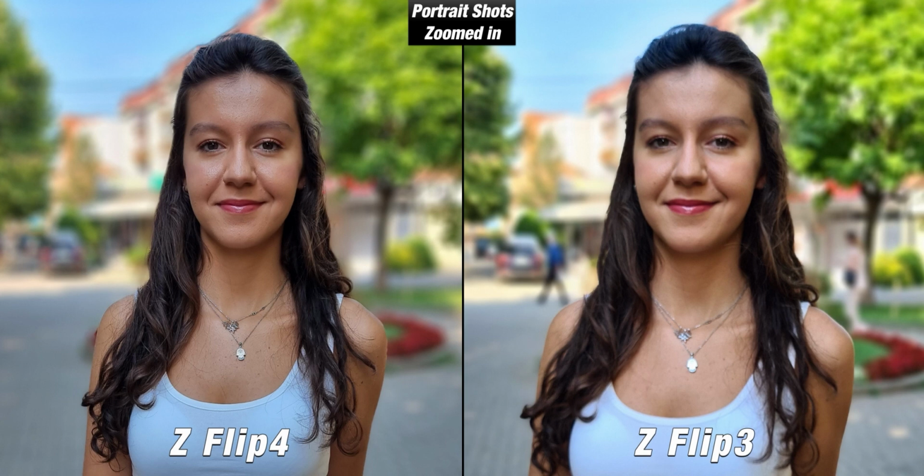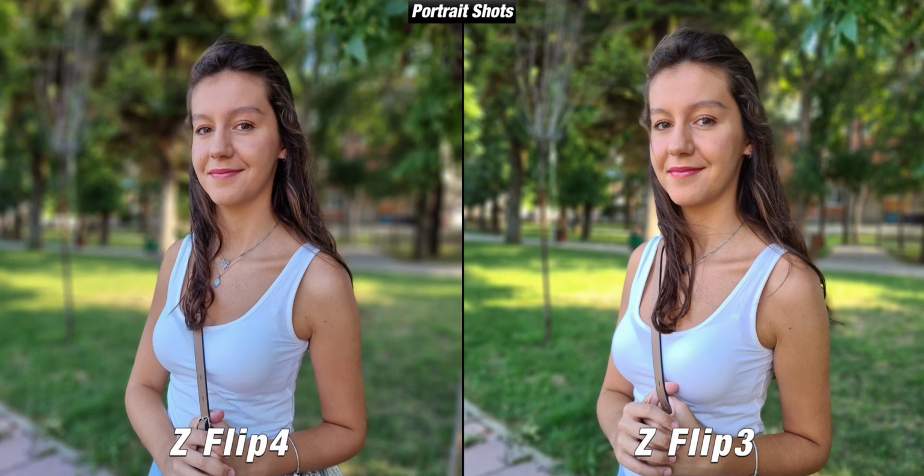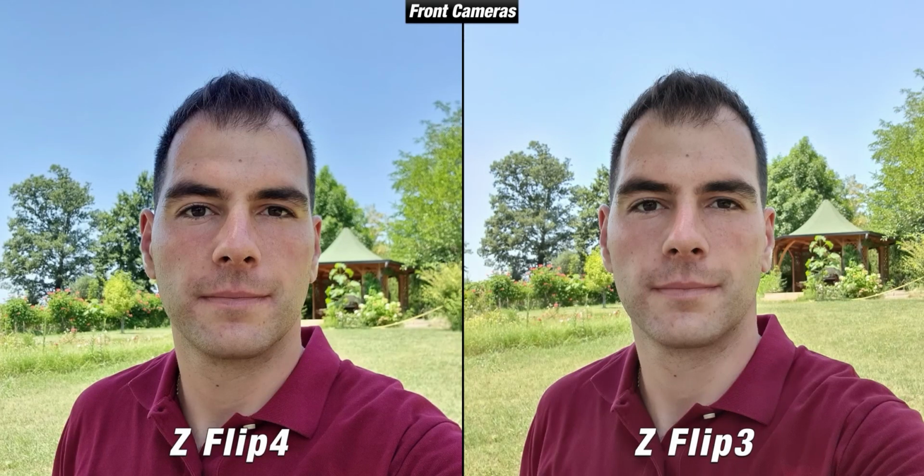The Flip 4 is doing an amazing job with her face details. Once again, the 4 is doing a much better job with details and edge detection. The Flip 3 is better now compared to before, but it still doesn't compete with the Flip 4. Switching to the front cameras, and the Flip 4 is doing better.